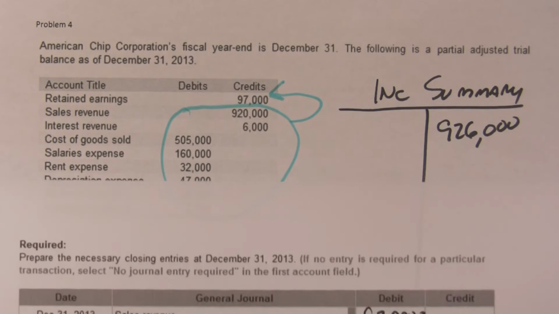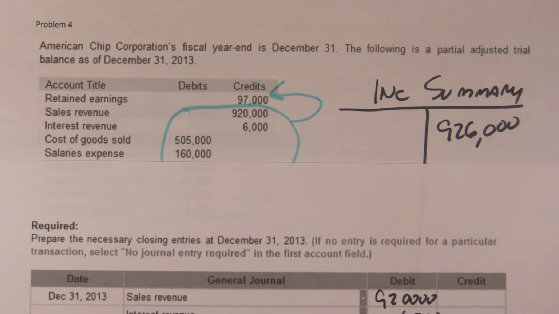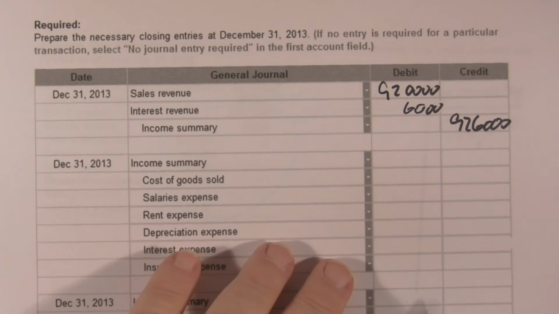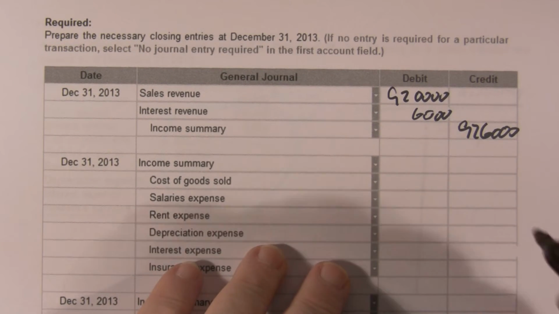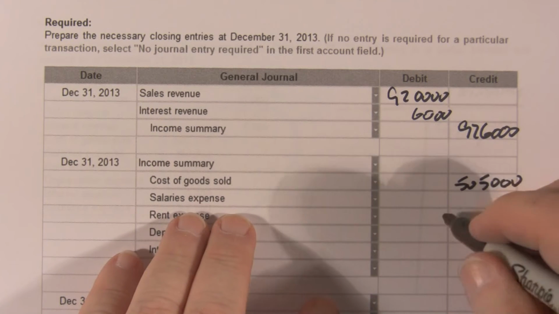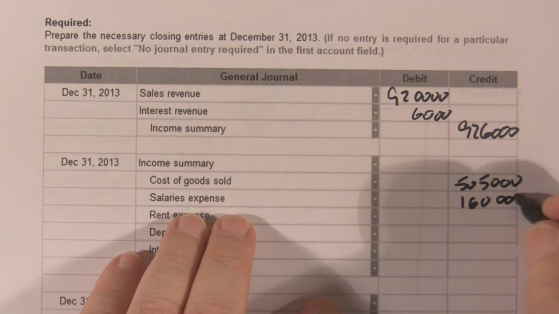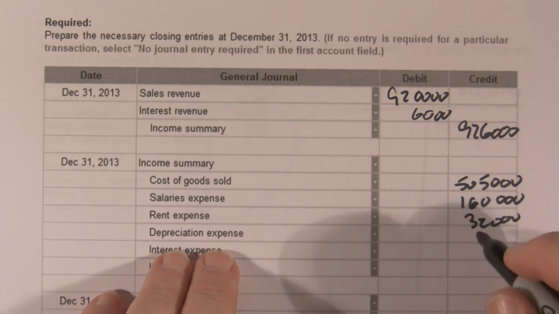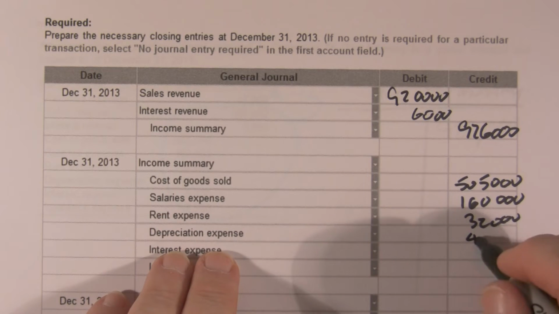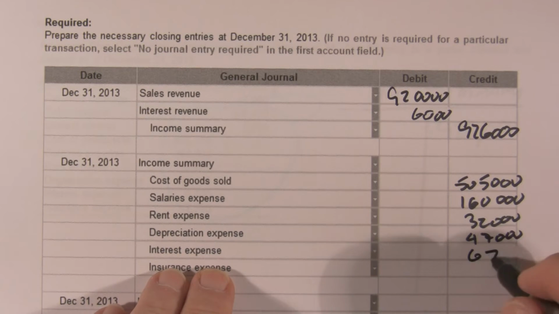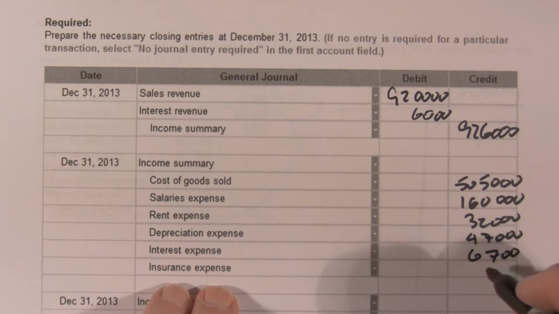So our cost of goods sold is $505, our salary expense is $160, our rent expense is $32. So we're going to credit $505,000, $160,000, $32,000. Our depreciation expense is $47,000. Our interest expense is $6,700, and our insurance expense is $7,700.